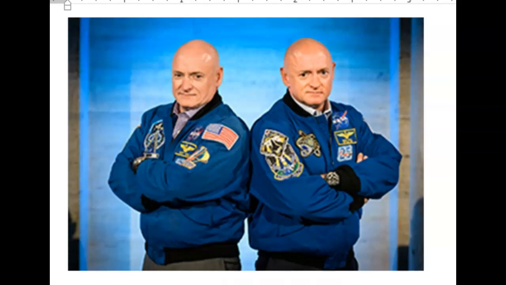They found some differences in the mitochondria, I'm not sure what they were, but other differences in the genes. They actually saw about a 7% difference in the gene expression before and after. So the extended space environment changed Scott's phenotype.